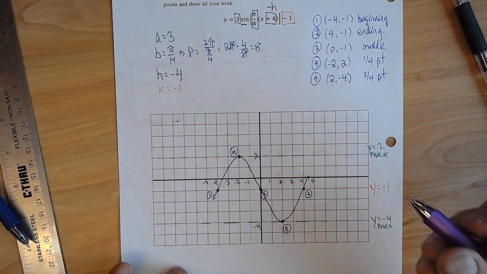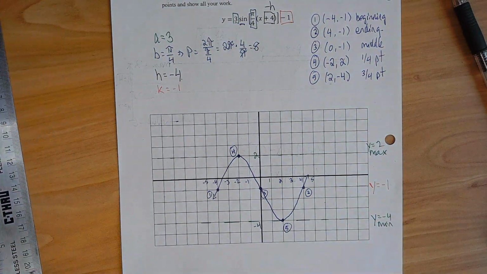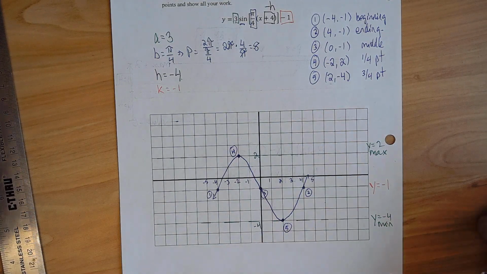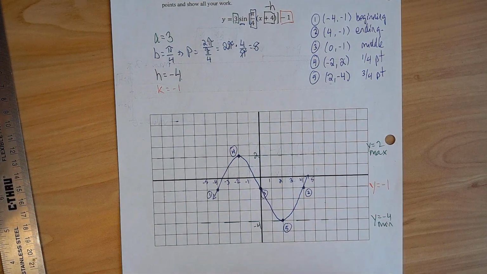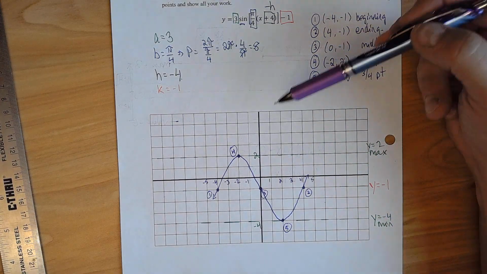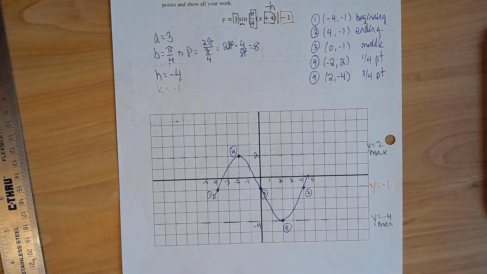Is this the only way to graph a trig function? Absolutely not. But it is the way that we've been talking about in class, and it is the way that I want you to do this for the quiz, because it demonstrates that you understand the process rather than just calculating values of sine and plotting them on a graph. I hope this helps.